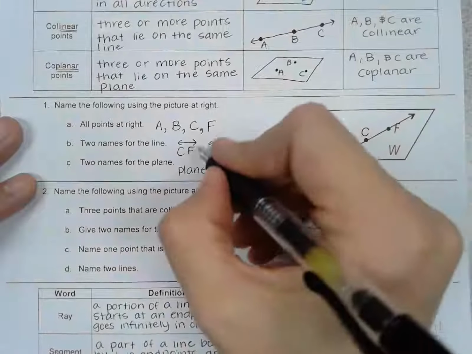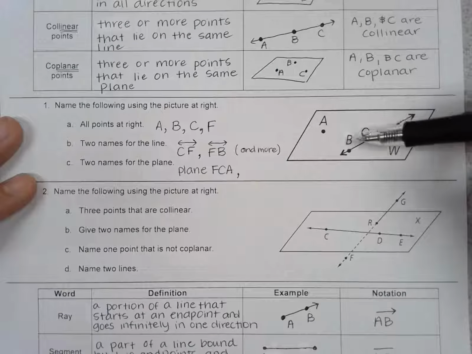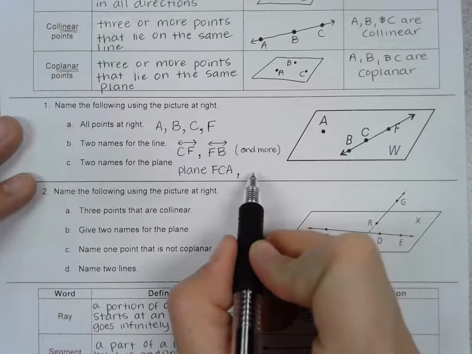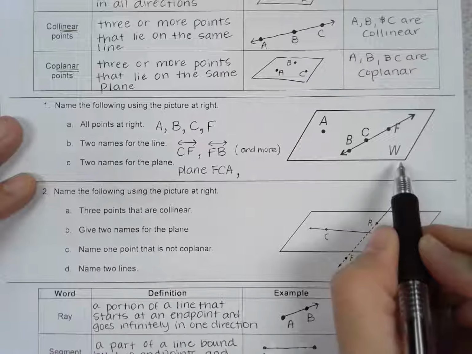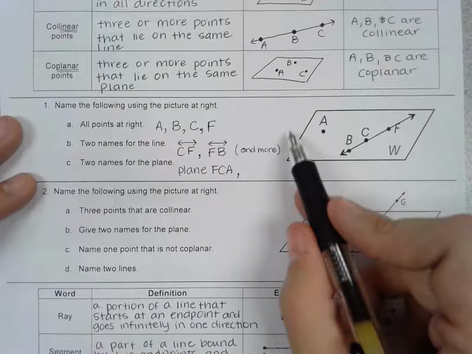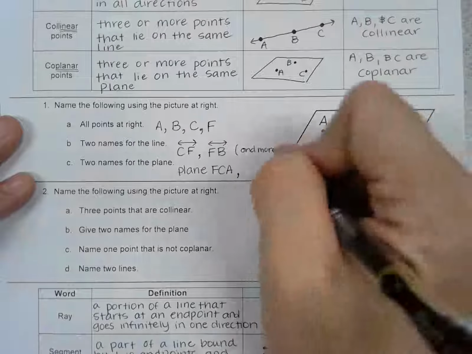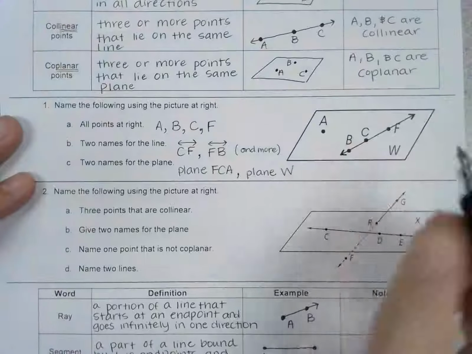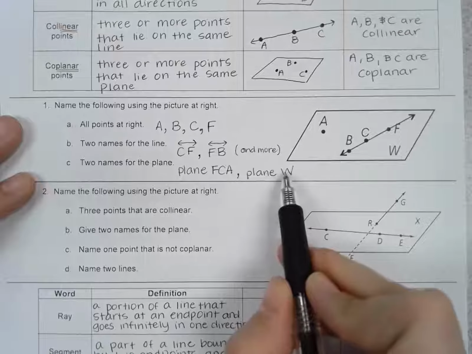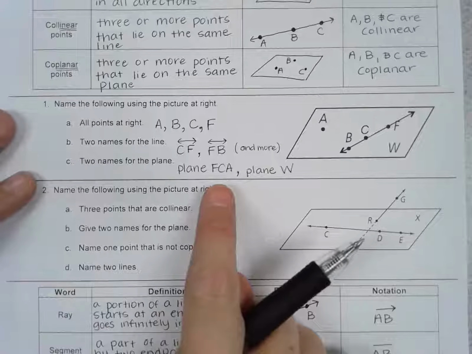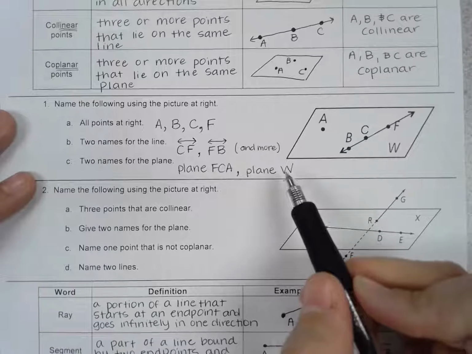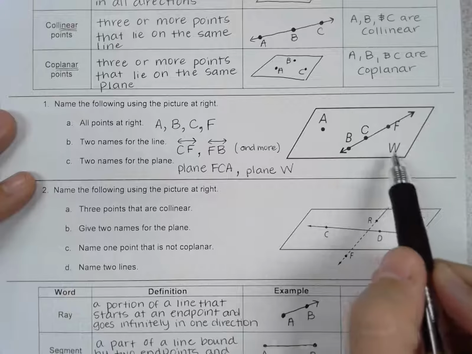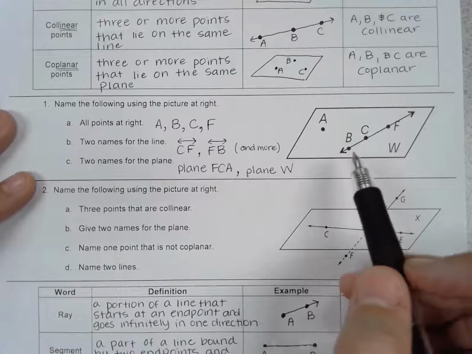A second way I could name it is if I wanted to, I could pick 3 other points that aren't in the same line and I could name it the same way. But I want to give you a different way of naming it here for your notes. The W that's right over here in the corner is naming the whole plane. It's not naming a point on the plane. And so anytime you see a letter in the corner of your plane, you can also just use that one letter and I could call it plane W. But please make sure that you understand here in this question that I could not call this plane A because A is a point on the plane. It's not like this W that's over here in the corner that's talking about the whole thing.